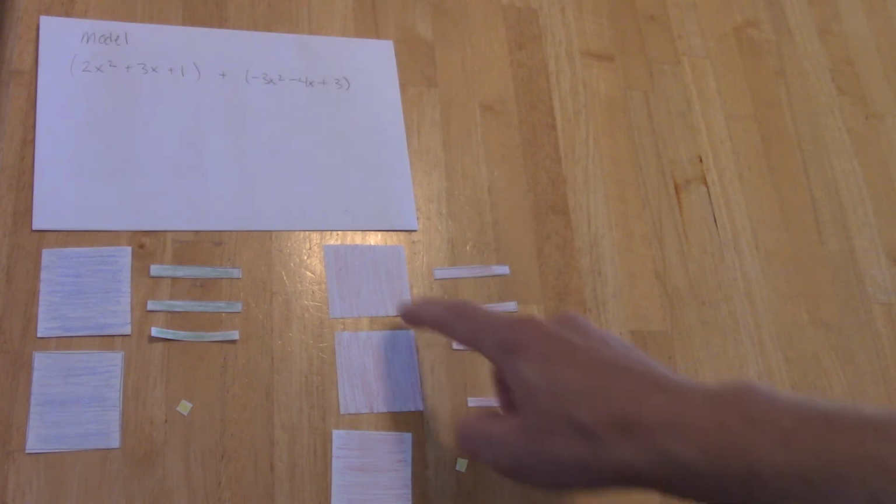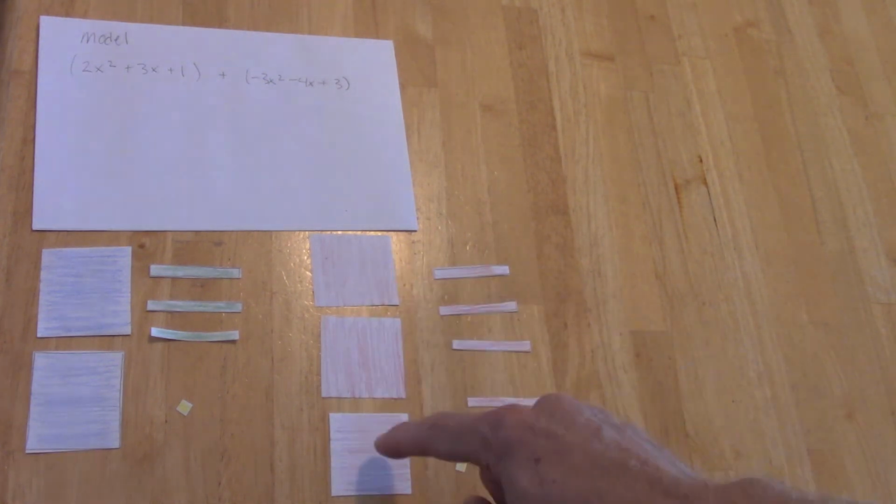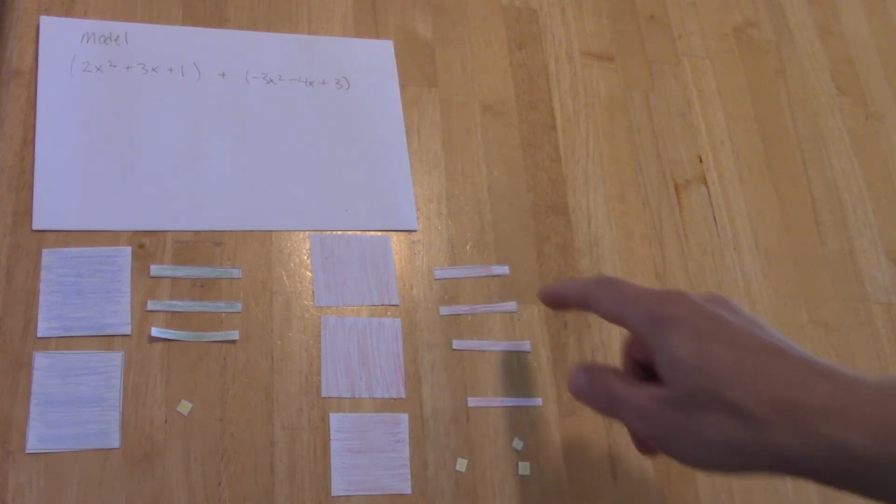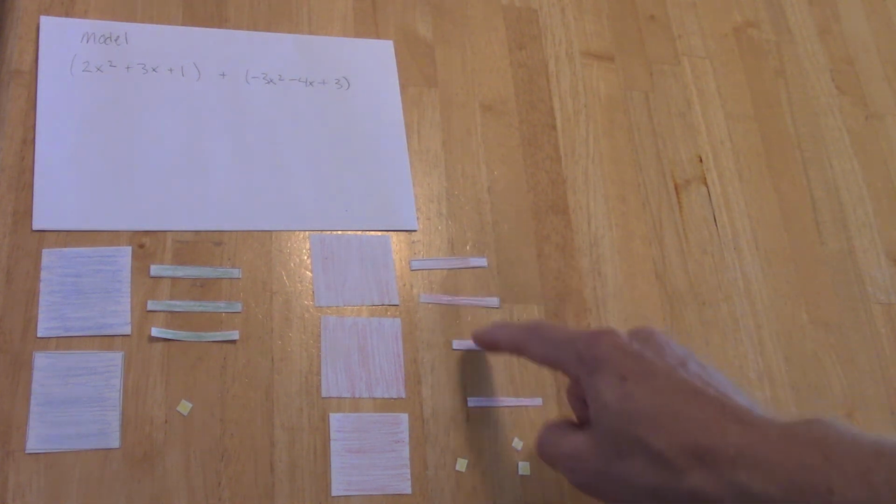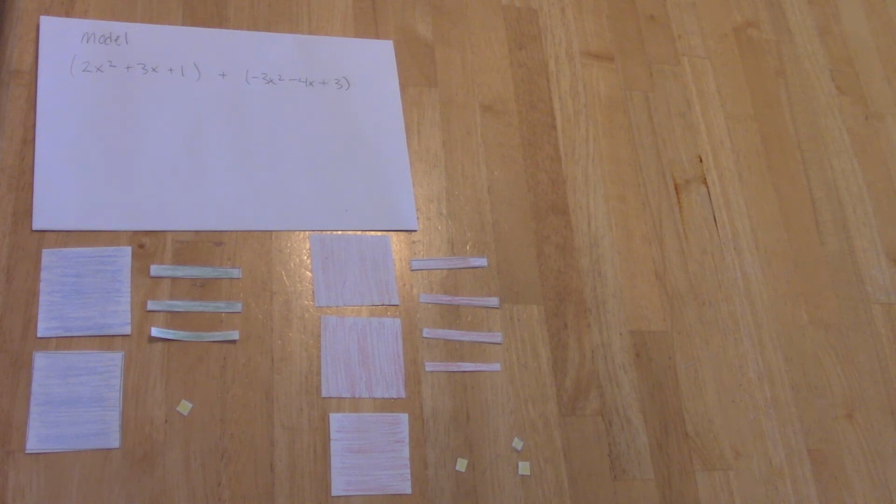positive 3. Notice that the subtraction is similar to the negative numbers. So here's my negative 3x squared. I have 3 x squareds here, but they're on the red side because they're negative. And I'm going to add that to the negative 4x right here. There are 4 of these little sticks, or rods, that are x length, and they're red because they're negative. This one is positive 3, so I put 3 little squares there. Those are the algebra tiles. I've modeled my addition problem, and I'm going to combine them together because addition is combining, and the things that combine are like each other.